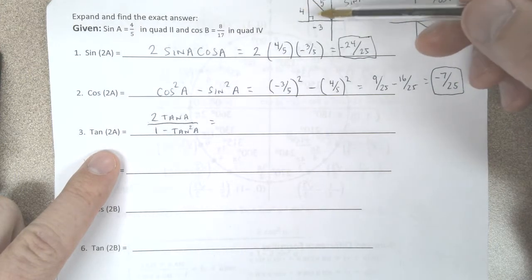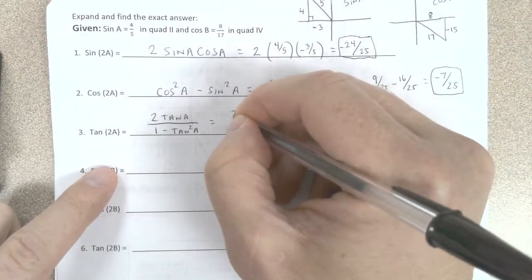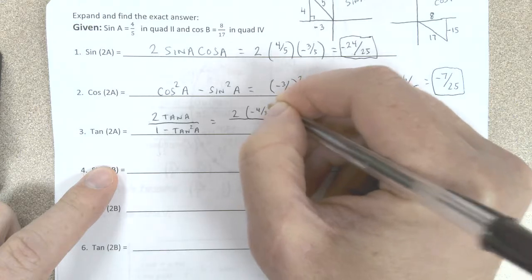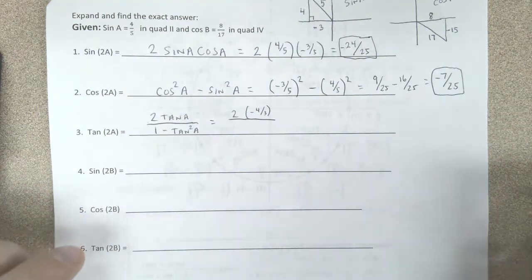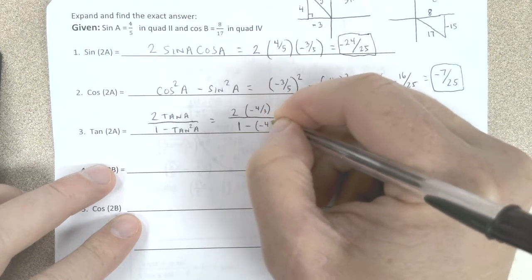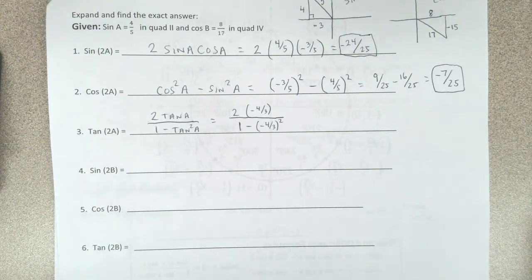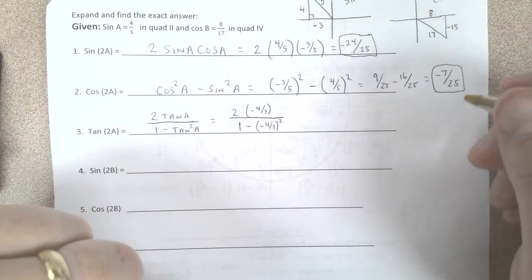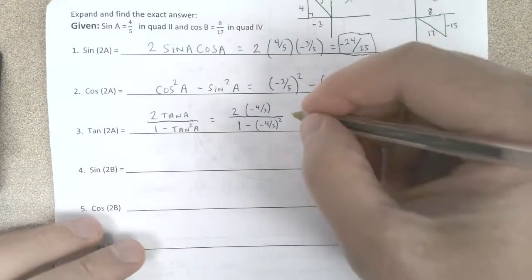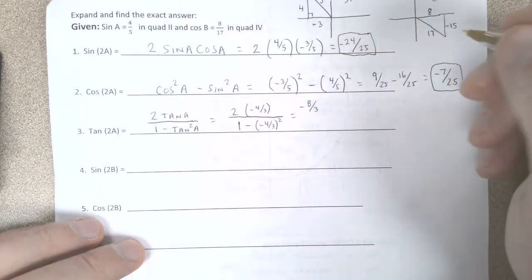Tangent is opposite over adjacent. So that's going to be 2 times negative 4/3 on the top. Then on the bottom, we've got 1 minus a negative 4/3 squared. We do get a complex fraction here. On the top, 2 times negative 4/3 is negative 8/3.